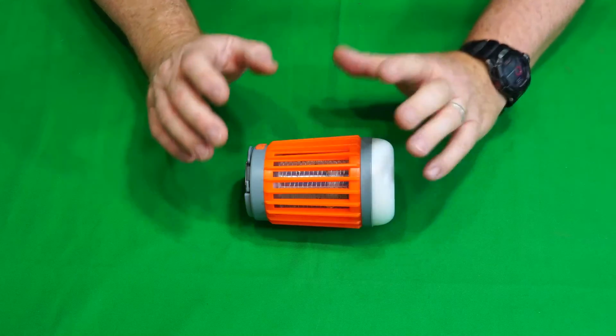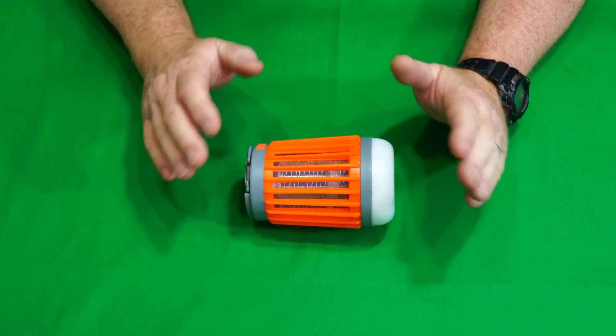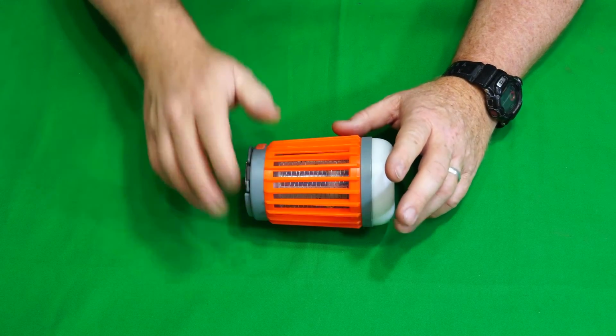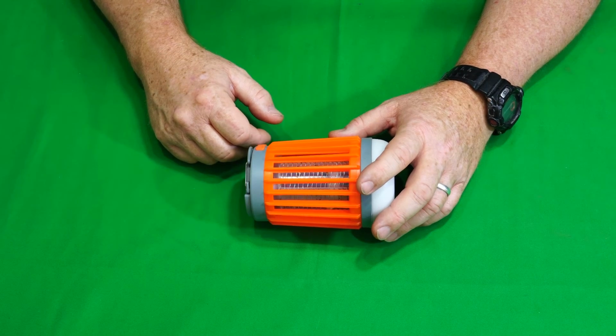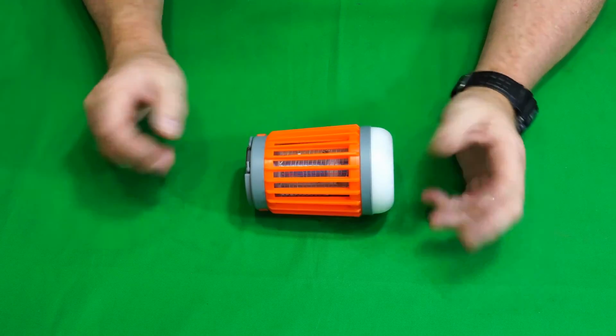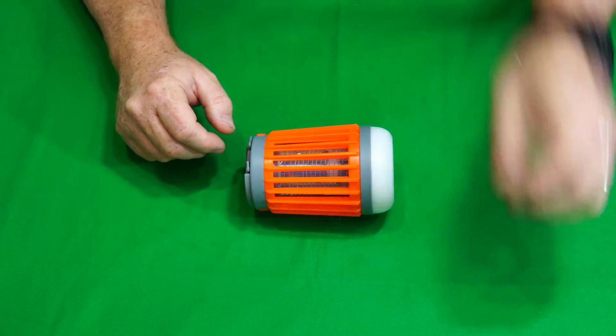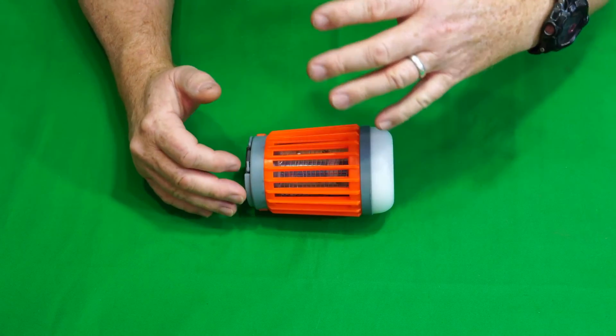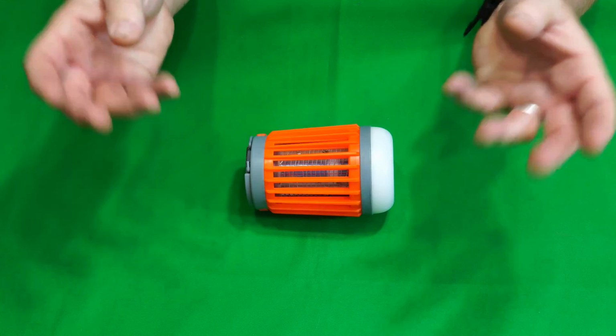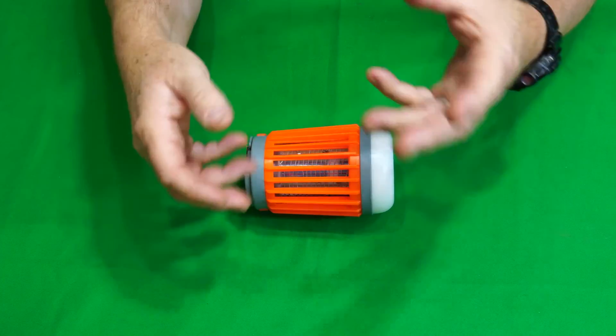Thanks to its patented FlashBeam technology. FlashBeam technology, okay? All right. Go find that patent. You're not going to find it. They made that up. But it sounds good. It's a patented FlashBeam technology, and it's a UV beacon. They're trying to bamboozle you with high-sounding scientific words.